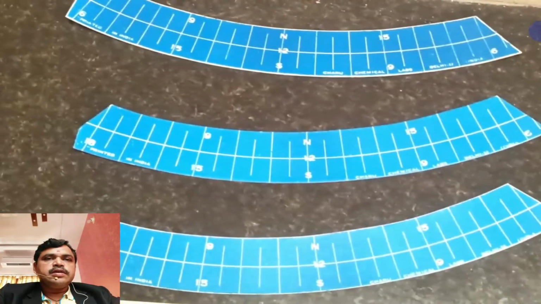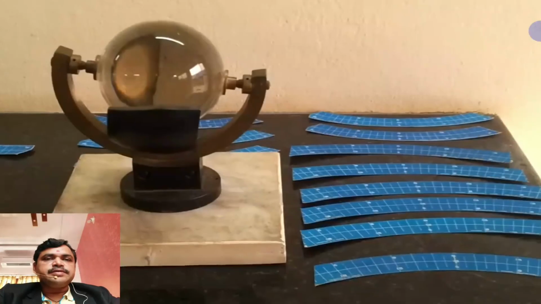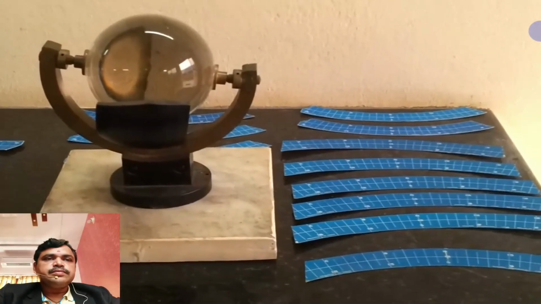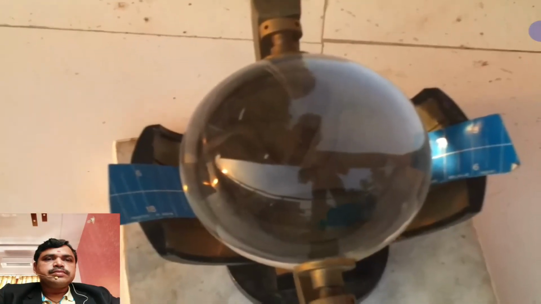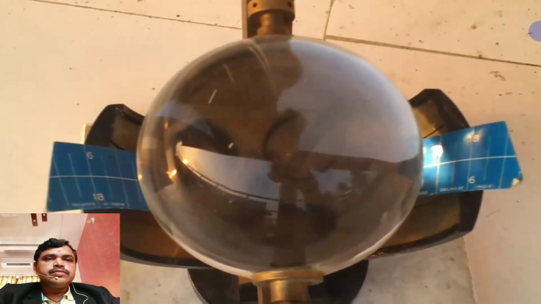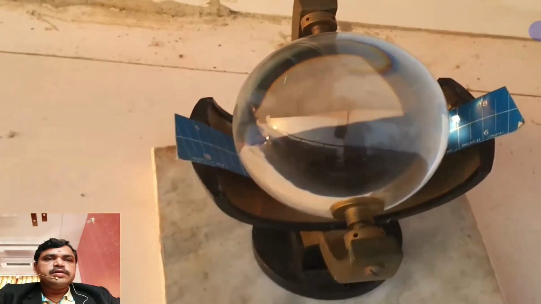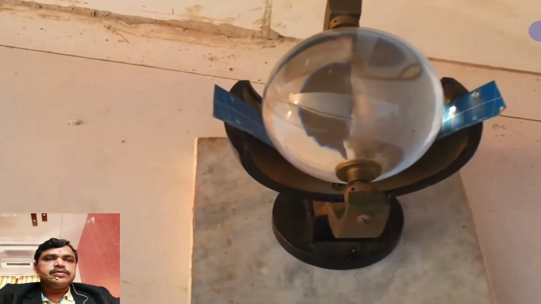We show the radiation gain. We show the bright radiation on the card paper.